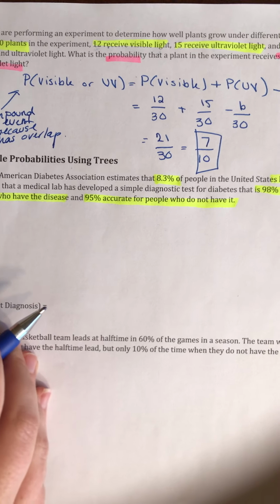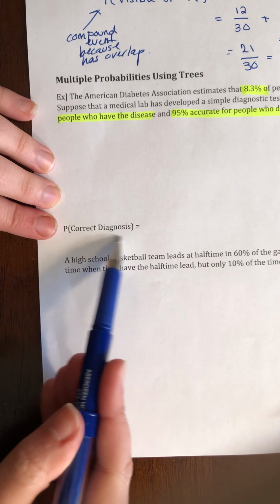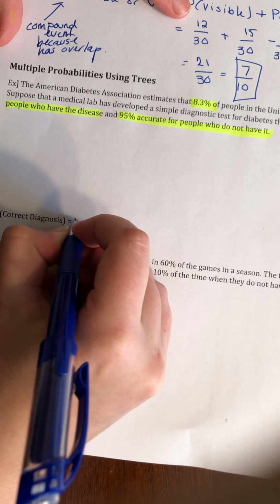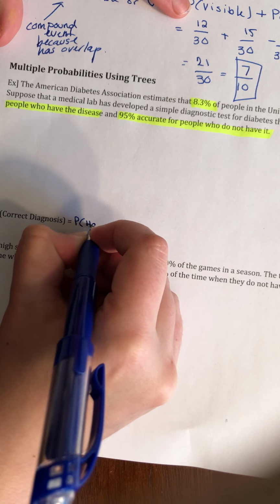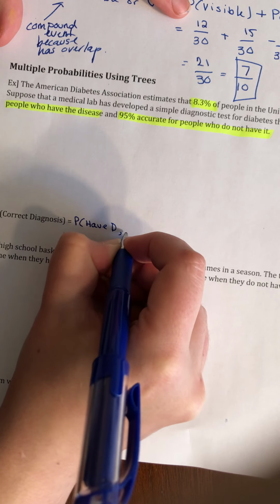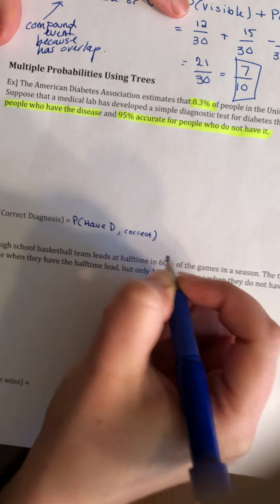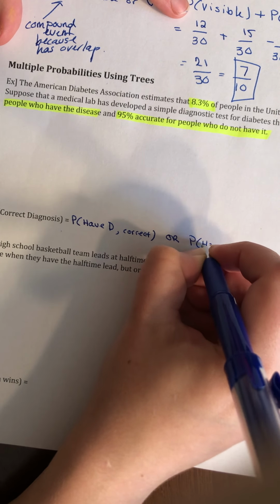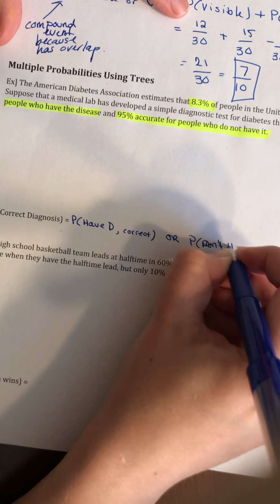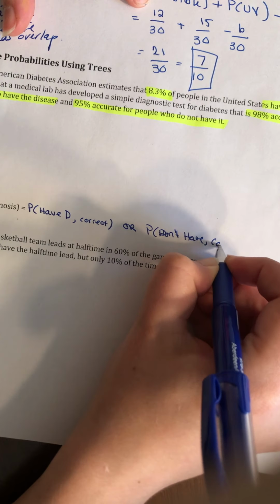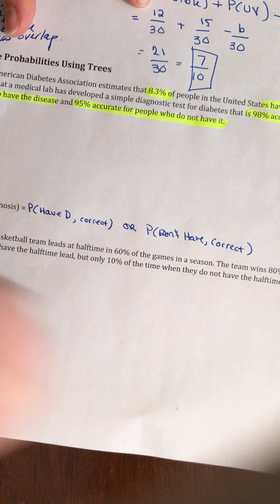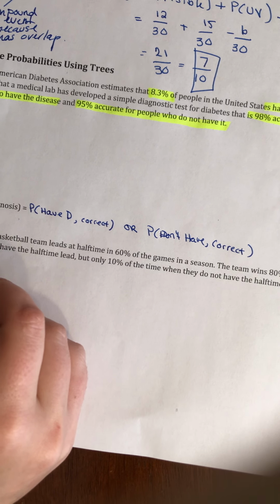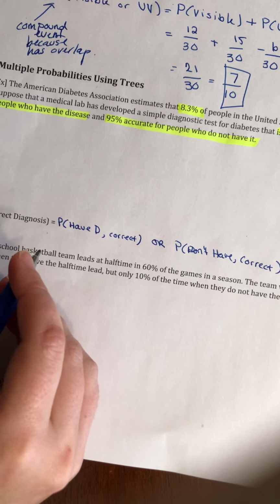So we use a tree because I want to know the correct diagnosis. Now, correct diagnosis means I want the probability that you have diabetes and it's a correct test, or the probability that you don't have it and it's correct. So I have to find those probabilities together. So I use a tree. That is the best way to do it.